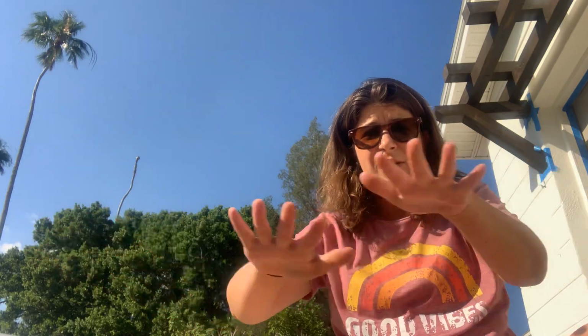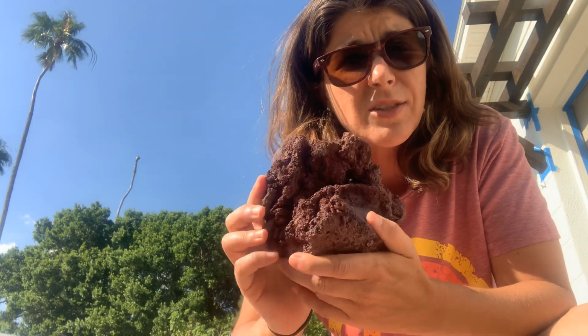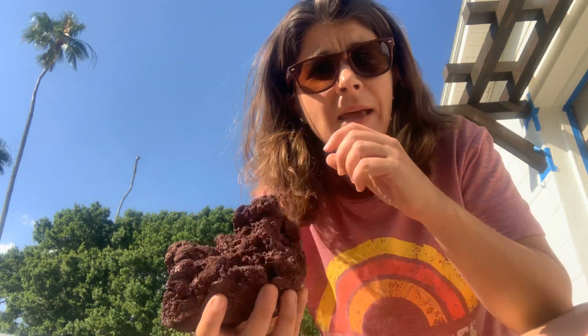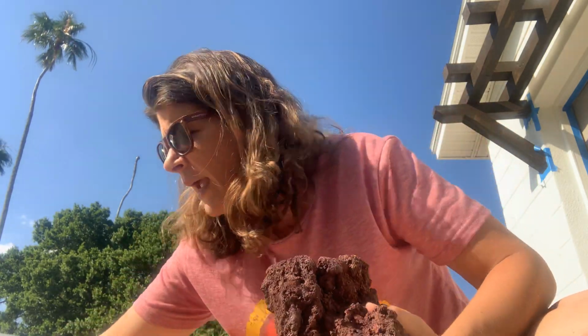Those two different kinds depend on if they're cooling and forming above Earth's surface, like where I am right now, or if they are forming below Earth's surface inside the crust. This one, the scoria, is formed above Earth's surface. So it forms from lava, and we call them extrusive because they've exited Earth's surface.